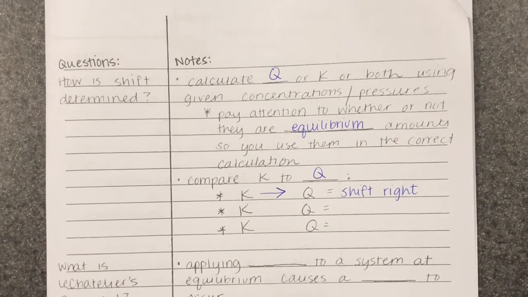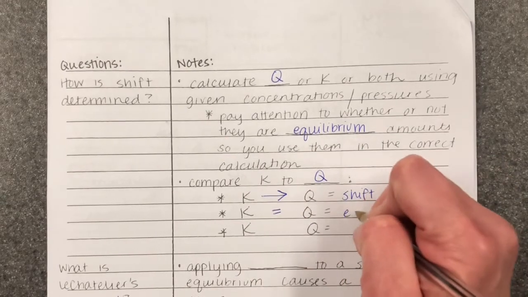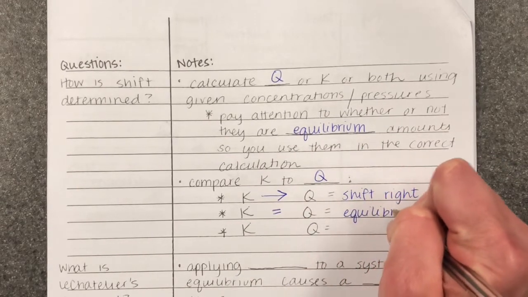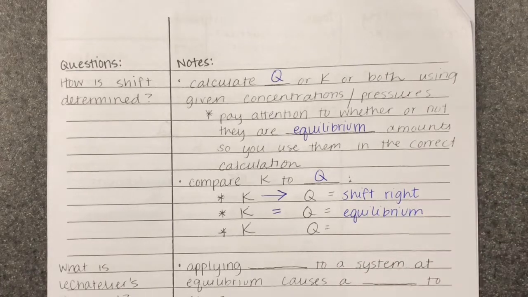Okay, if K is greater than Q, what that means is I need more product, because when K is a larger number, that means that the products are greater than the reactants, right? And so in order to get more products, in order to increase Q, to make it the same as K, to make it equilibrium values, we've got to make more product. If K is equal to Q, that's when we're at equilibrium. So if you calculate Q and you determine that it's the same value as K, then you are actually at equilibrium. So no shift is going to occur. You're already at equilibrium.